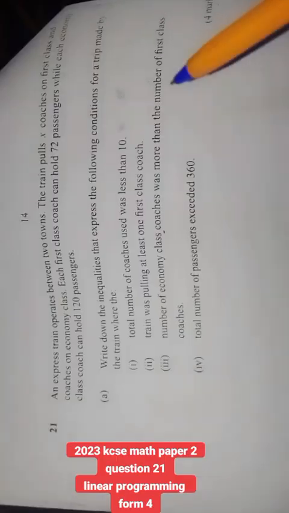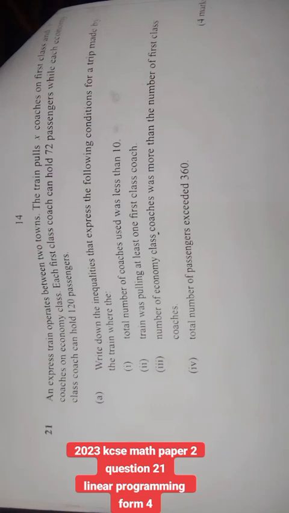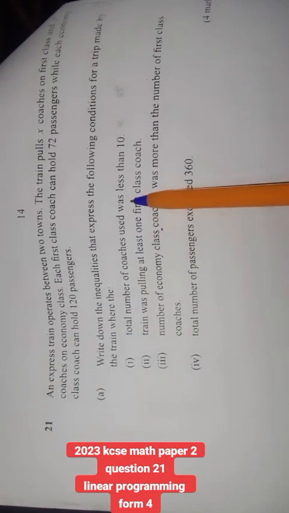A train pulls X coaches of first class and Y coaches of economic class. Each first class coach can hold 72 passengers, while each economic class coach can hold 120 passengers. You are told to write an inequality that expresses the following conditions for a trip made by the train, where the total number of coaches used was less than 10.